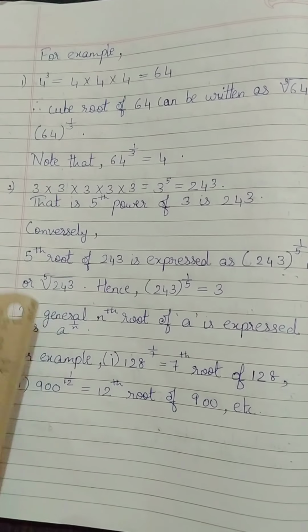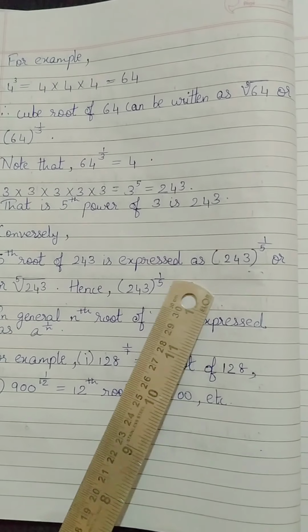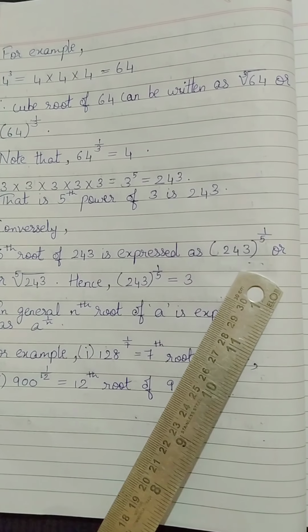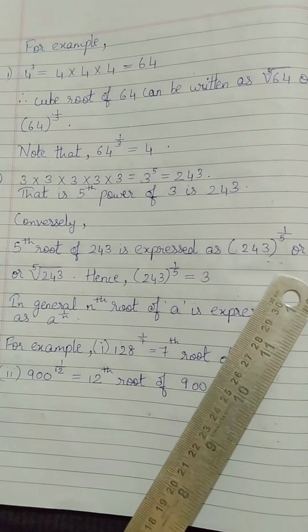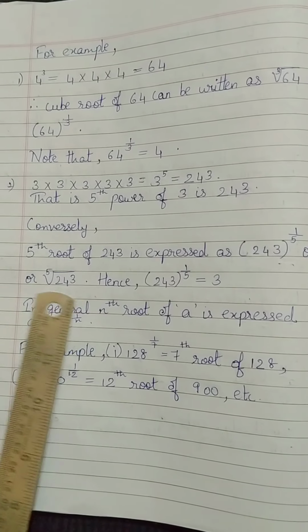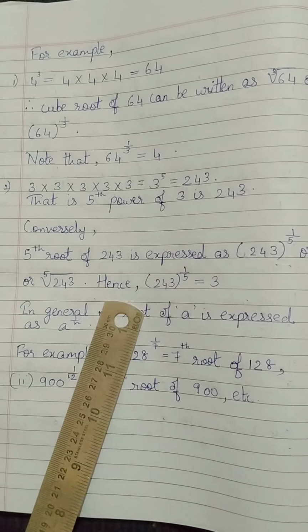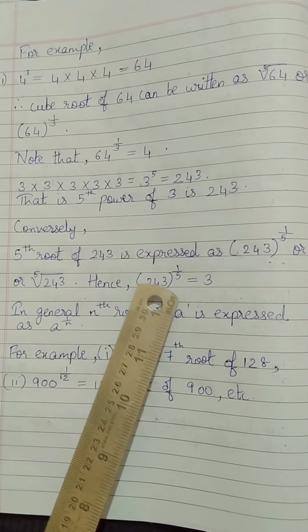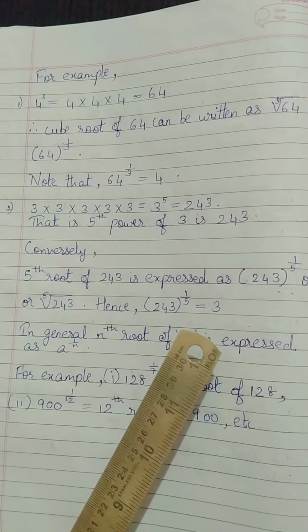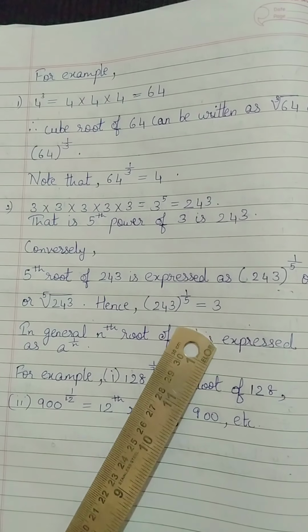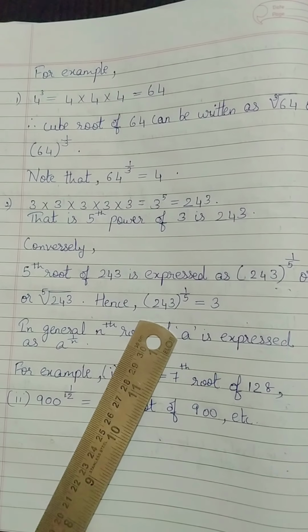Conversely, the fifth root of 243 is expressed as 243 in brackets raised to 1 upon 5, or root 243, where we have to mention 5 in the root symbol. Hence, 243 raised to 1 upon 5 is equal to 3, because when 3 is multiplied 5 times, we get 243.